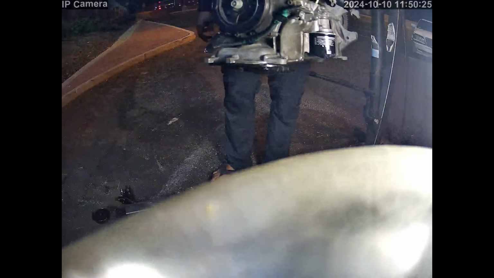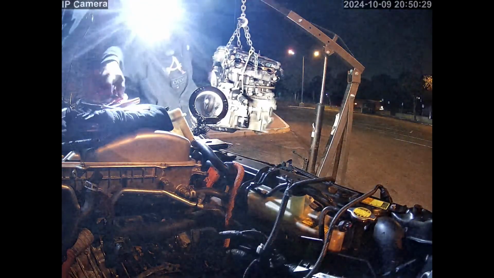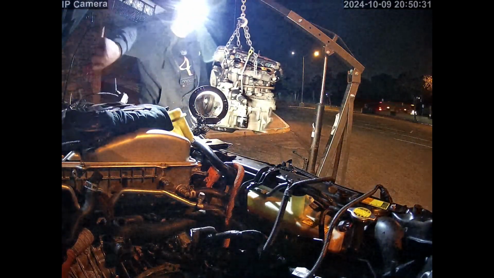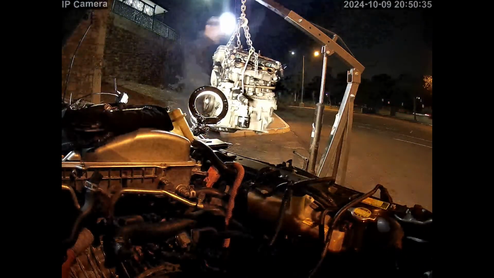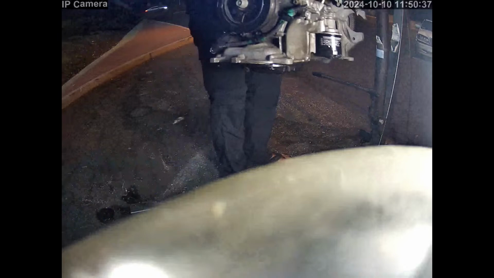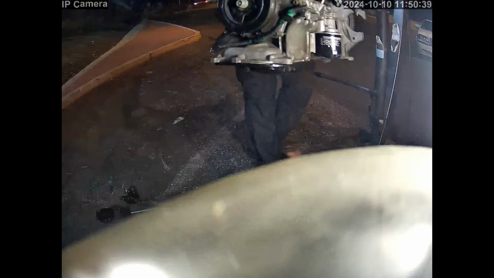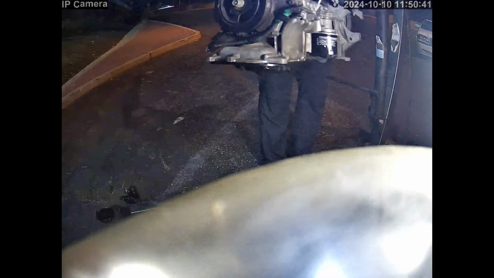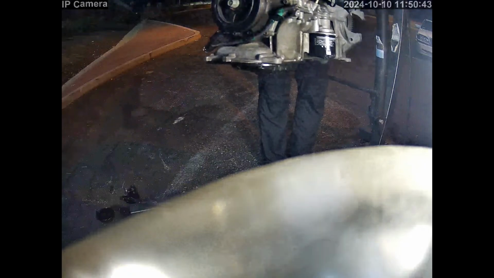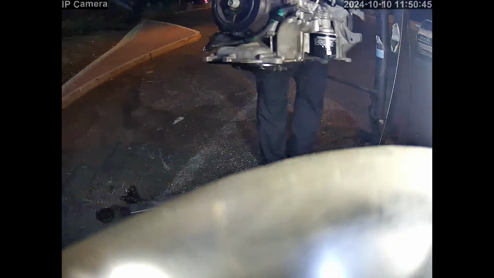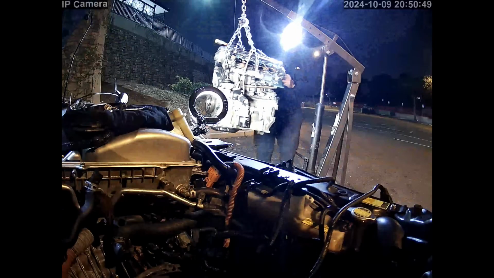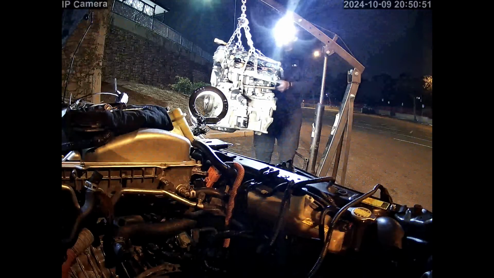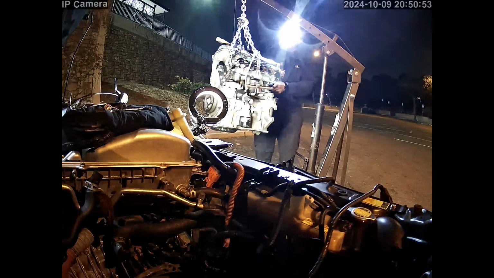I need to get, where's this? Alright, taking this off. And this is only my second time doing this for this Gen 2. Like I've never spent time on the Gen 2 until this car.